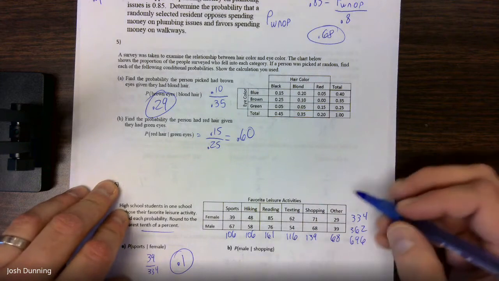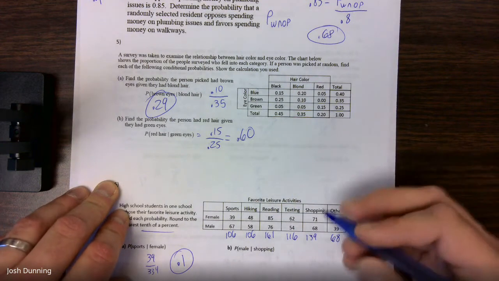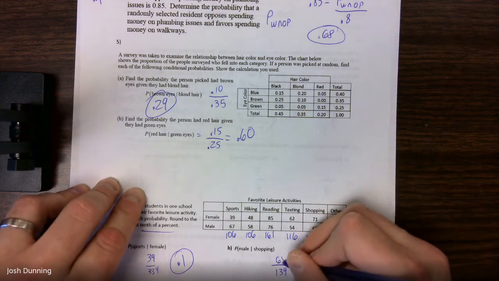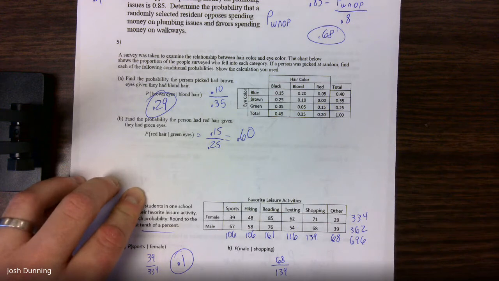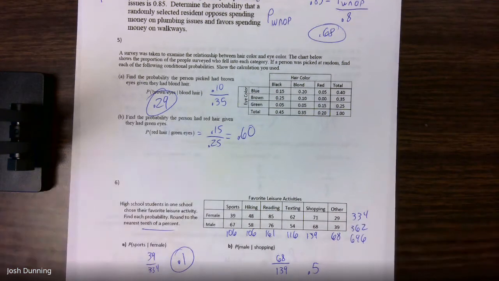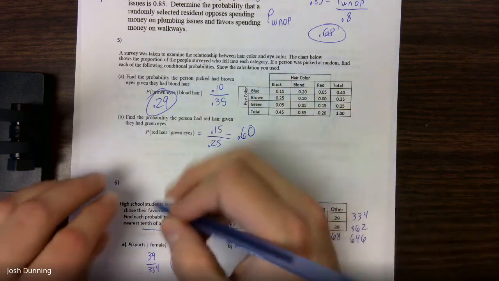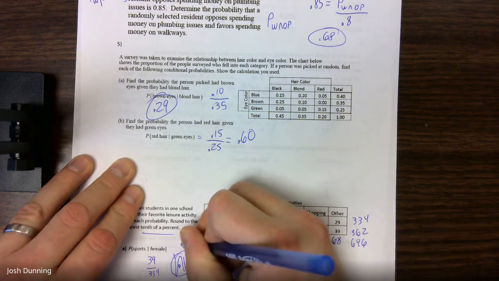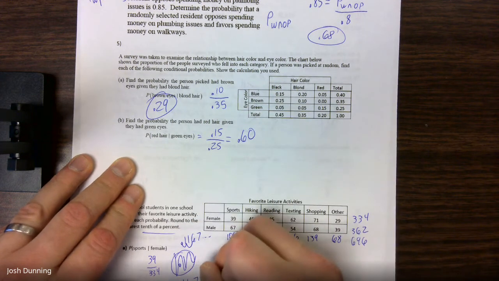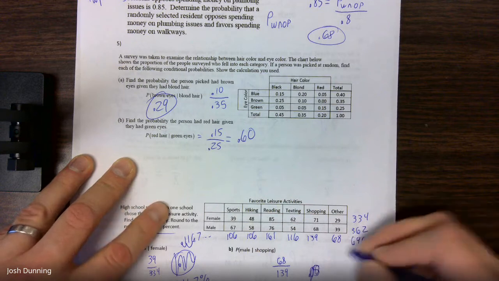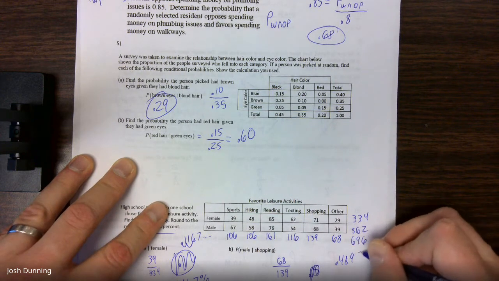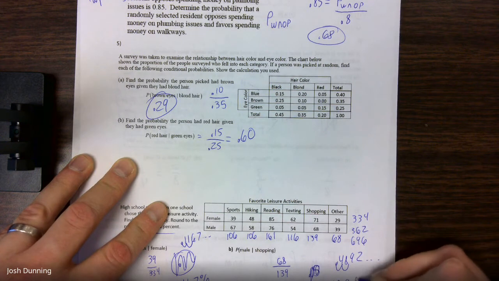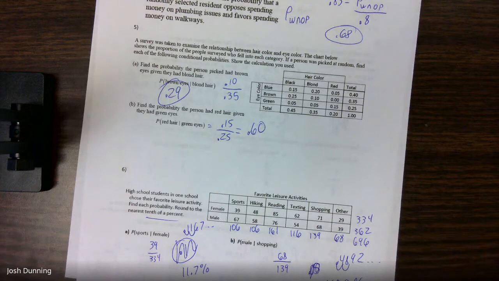Probability of male given shopping. Well, here's shopping, so that's 139. And then the male's 68. Nope, 10th of a percent, my bad. Pop that over twice, 11.7%. I was just going with the decimals here. And this decimal is 0.4892, and so on. Pop it over twice. 48.9%. There we go.